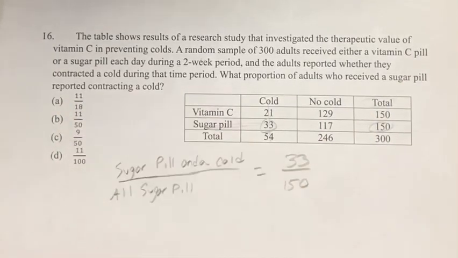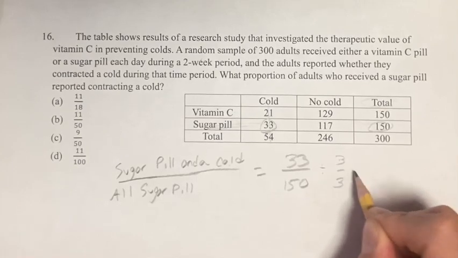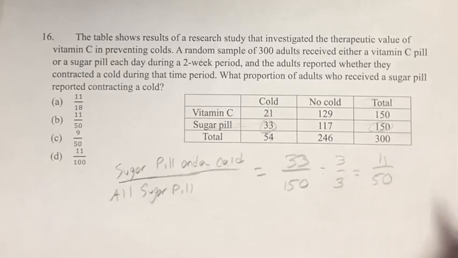This doesn't line up with any of our answers though, because we have to divide the top and the bottom by 3, which is going to give us 11 divided by 50, or B.